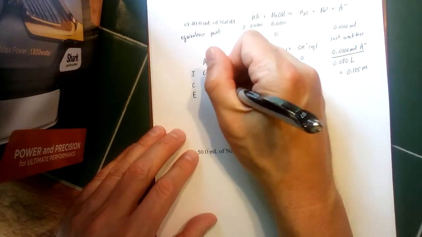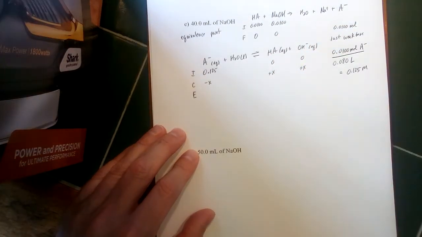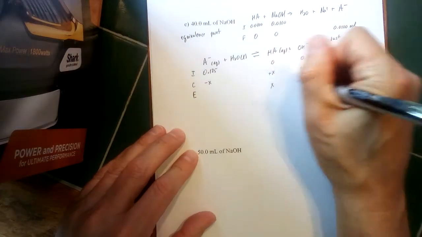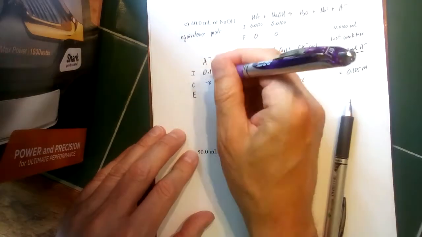So we're going to lose some of the weak base, and we're going to gain some of the products, the weak acid and the hydroxide ion. Right, so when we get to equilibrium, both of those will be x. Now here, we want to think about our assumption.